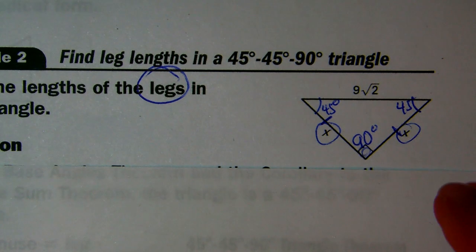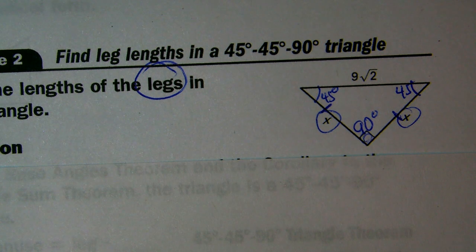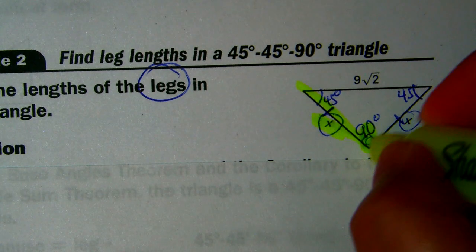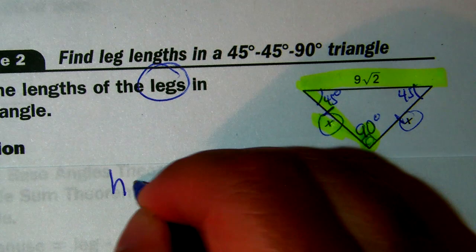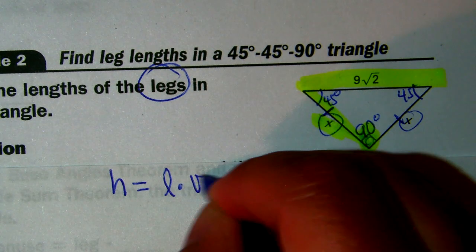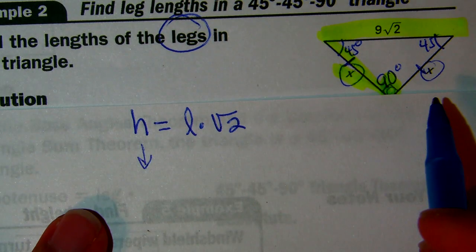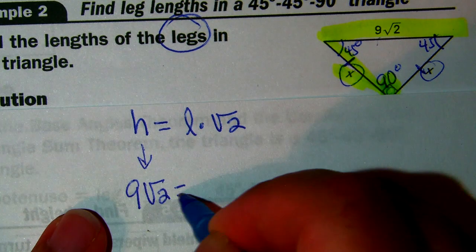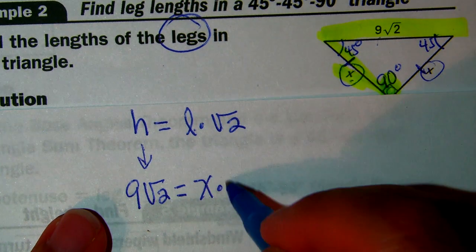All right, so what are we going to do? We're going to look for the value of x and use the formula, okay? We're looking for x. This is your 90-degree angle. Here's the hypotenuse. So what are we going to do? Write the formula again. Hypotenuse equals leg times square root of 2. So the value of the hypotenuse is what? You see it right here. 9 square root of 2 equals the leg, and the leg is x times square root of 2.